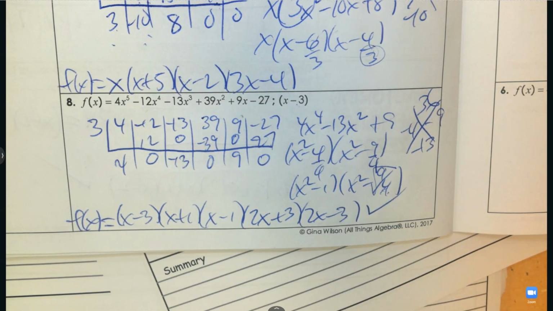It's over. Mr. G Math over and out. So there was your lesson: factor theorem, remainder theorem, synthetic substitution. Now we need to practice doing our homework.